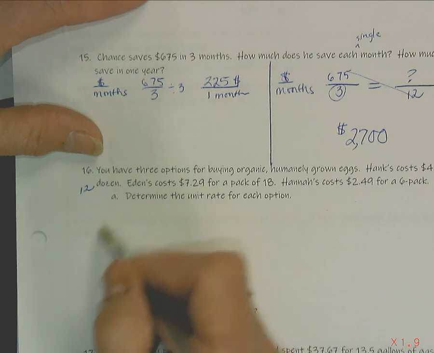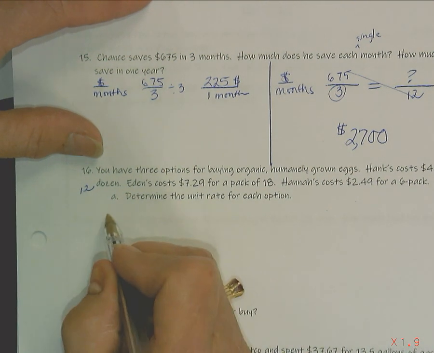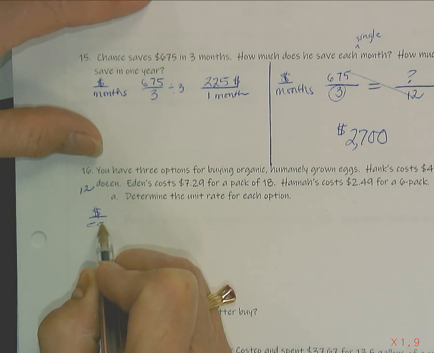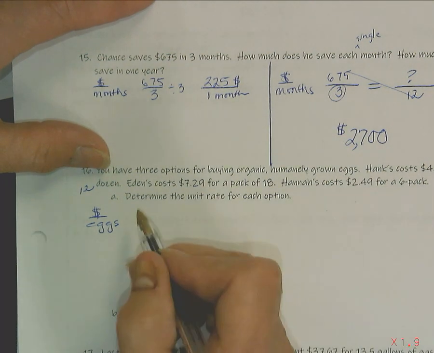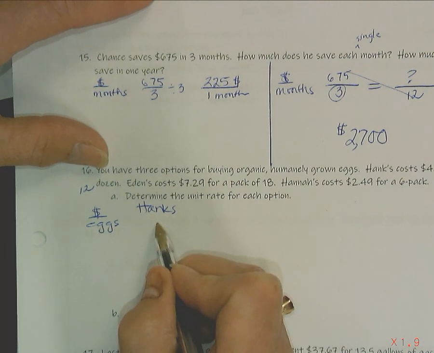Now, what's my word fraction going to be? Money over eggs. Perfect. I love that self-correction you did. So let's see. The first company is Hank's. I'm going to write Hank's up here. What number goes on top?